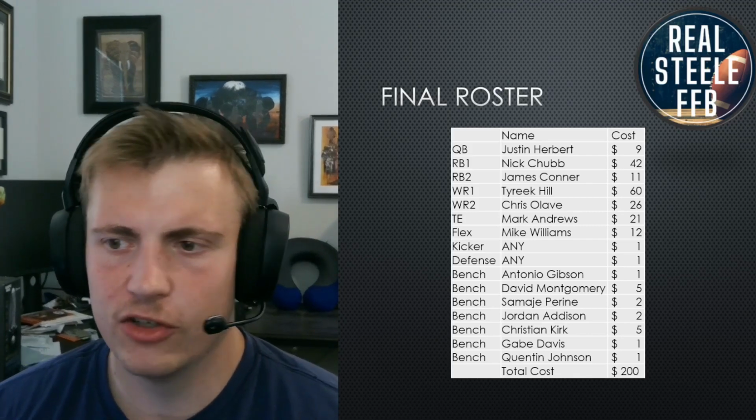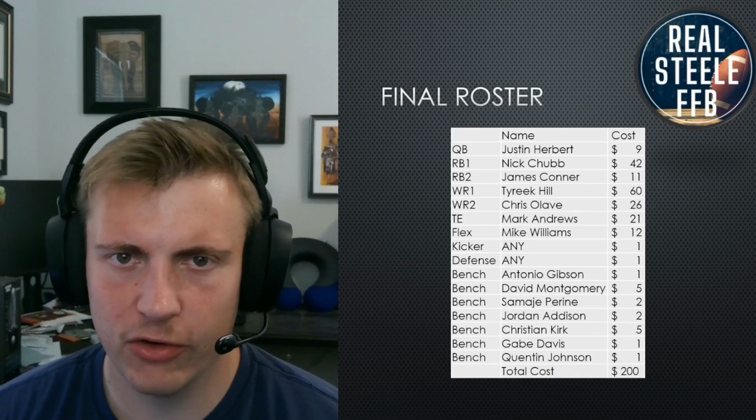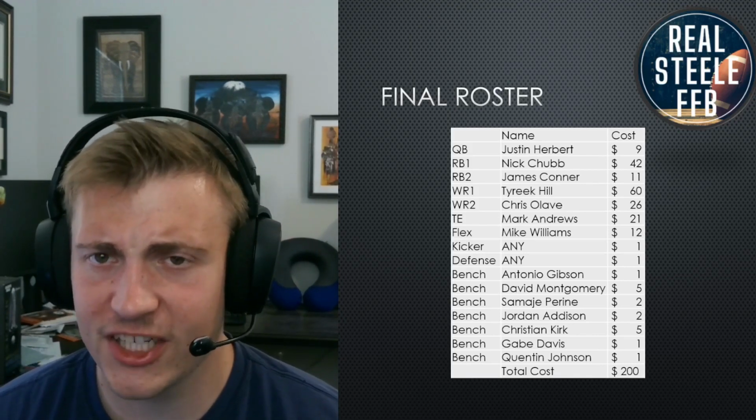So to look over the whole final roster here, we're going to come in with the quarterback of Justin Herbert. Our 2 starting running backs are going to be Nick Chubb and James Conner. Our 2 starting wide receivers are going to be Tyreek Hill and Chris Olave. Our starting tight end will be Mark Andrews. Our starting flex will be Mike Williams.